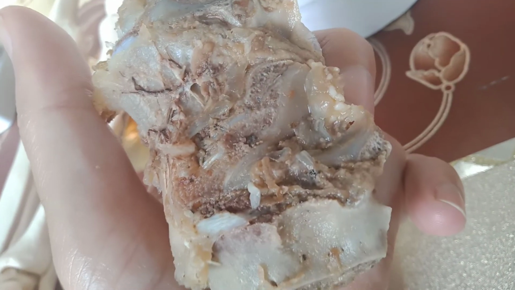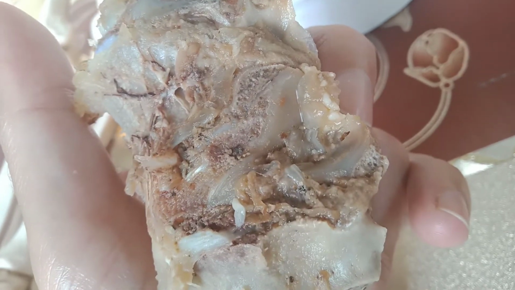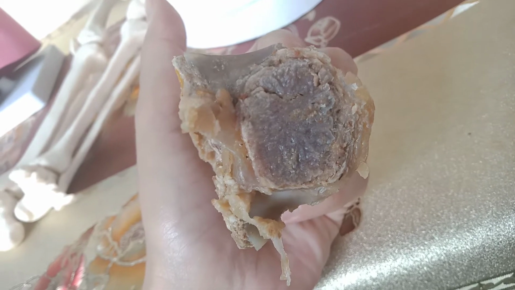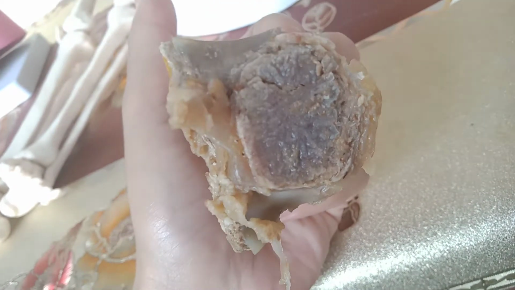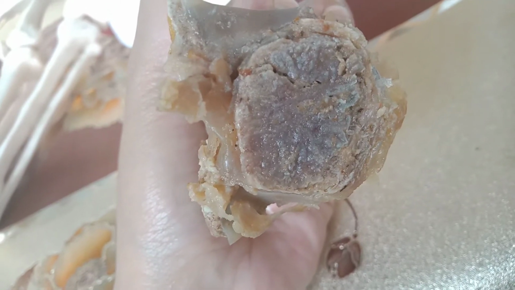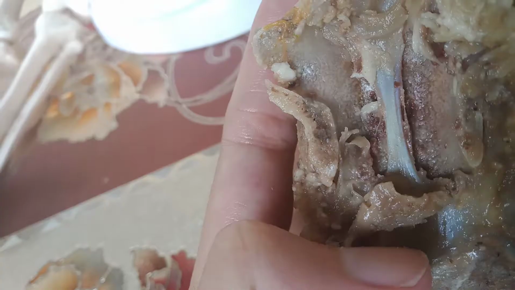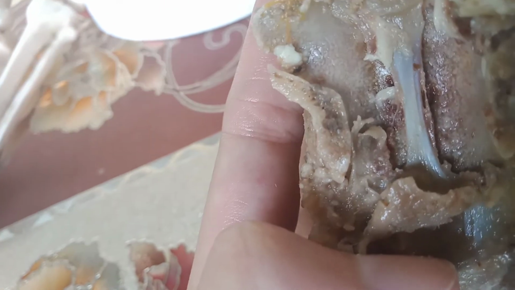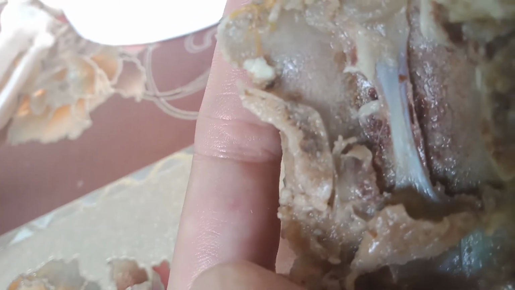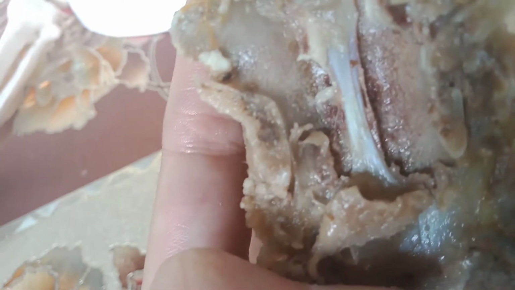The harder outer layer of a bone is called compact bone, while the inner bone is soft and porous and is known as spongy bone. The spongy bone contains blood vessels and bone marrow.